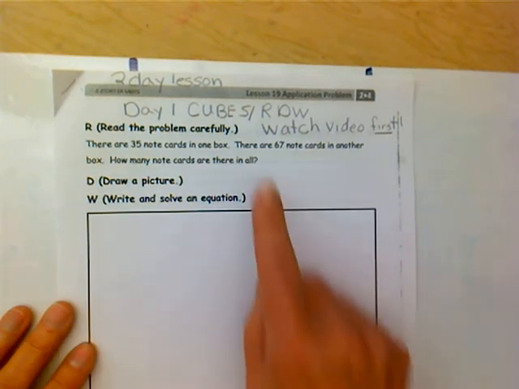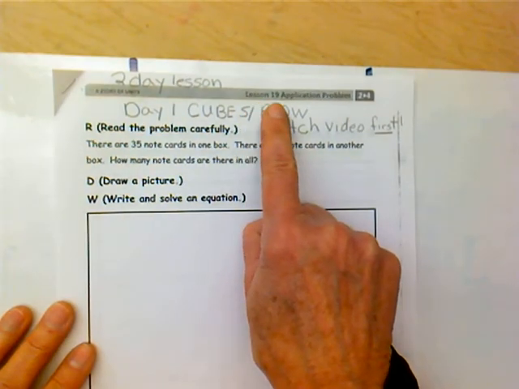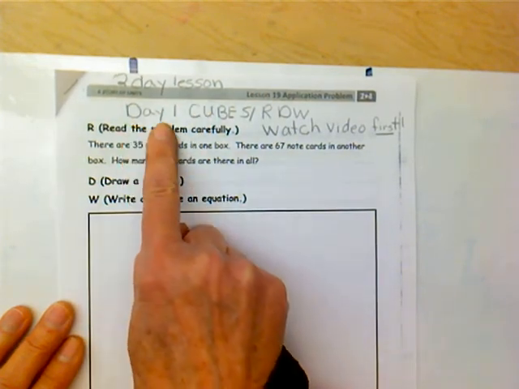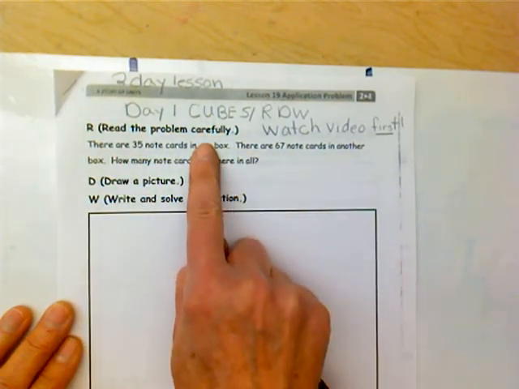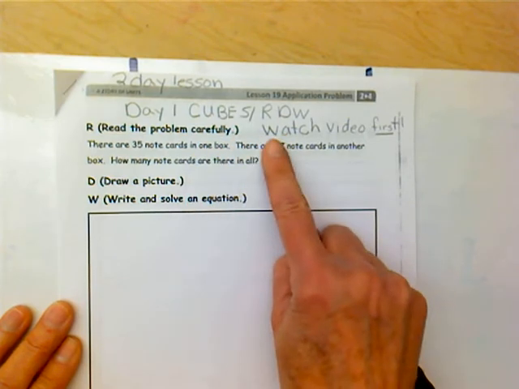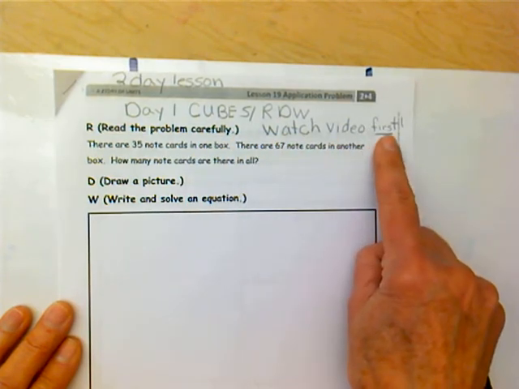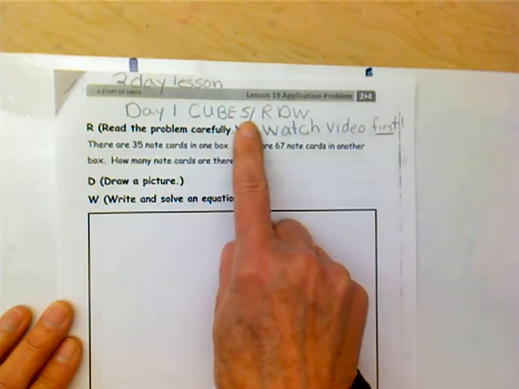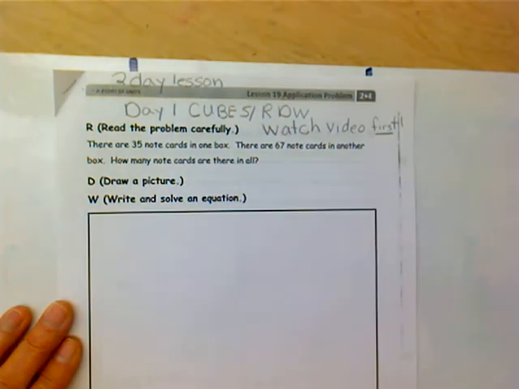Hello, let's go ahead and start on lesson 19. This is going to be a 2-day lesson starting with day 1. You have a word problem that you're going to be doing, but please do not start that until you watch the video first. Make sure on your word problem that you use cubes and read, draw, and write.